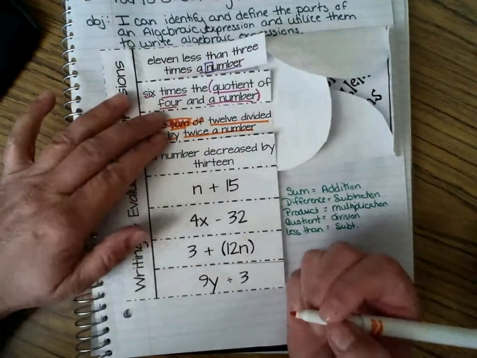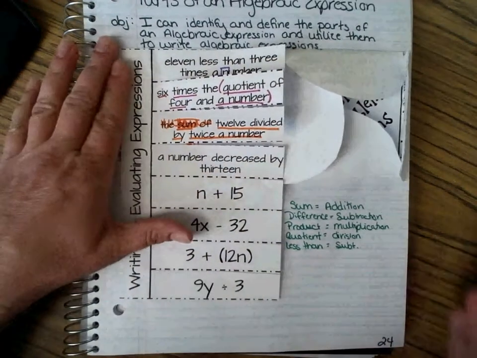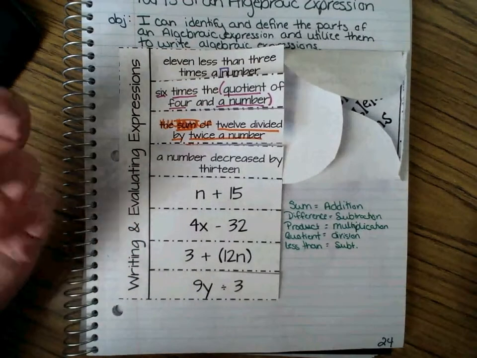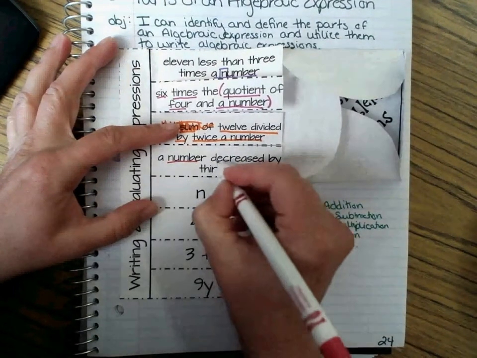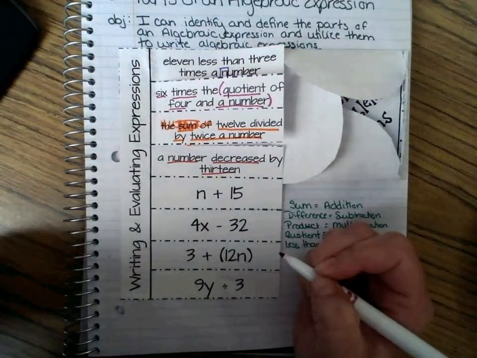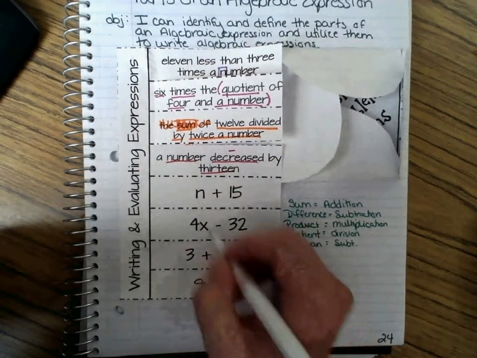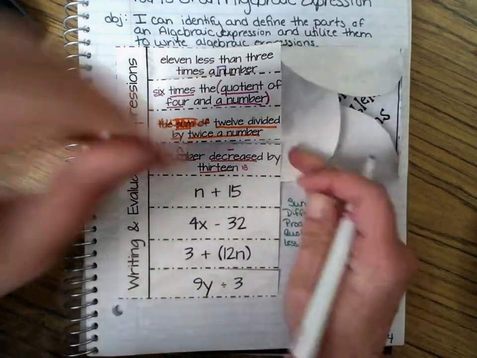Alright. To the next one. It says a number decreased by 13. Decreased, what does that say? And notice it's a number decreased by 13. Decreased means to subtract, and so a number would be n, and then this would be the number 13.